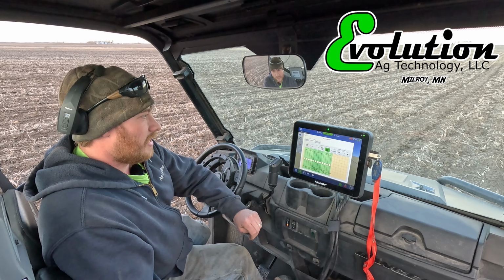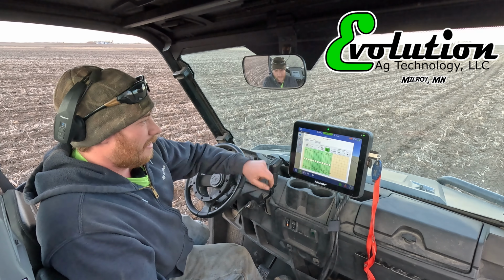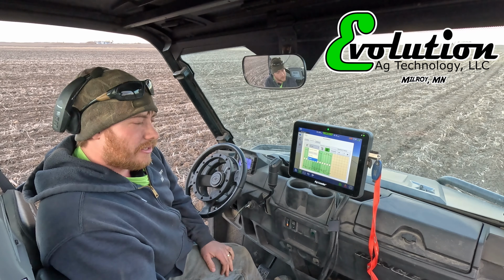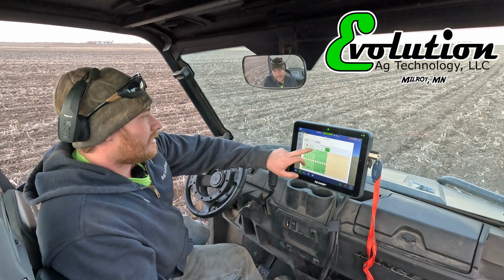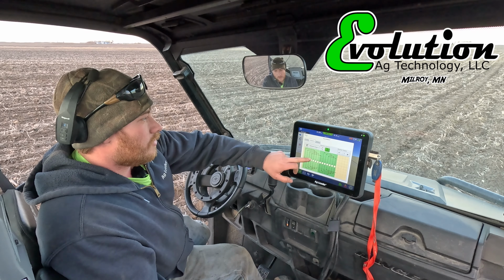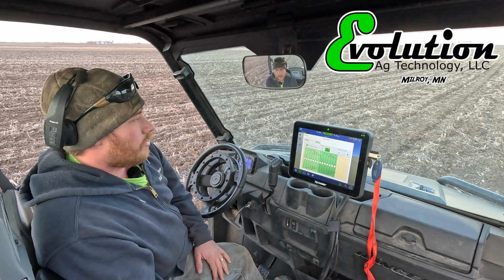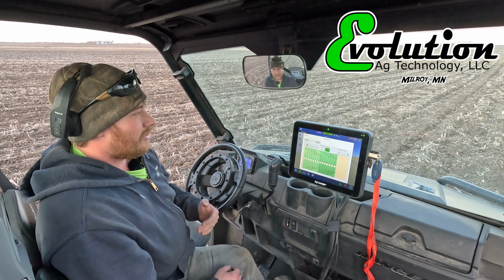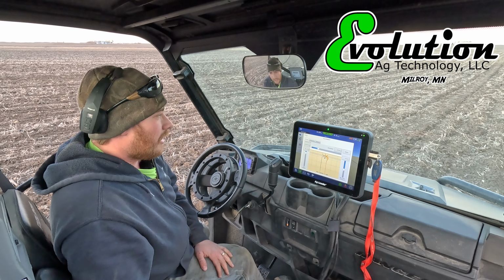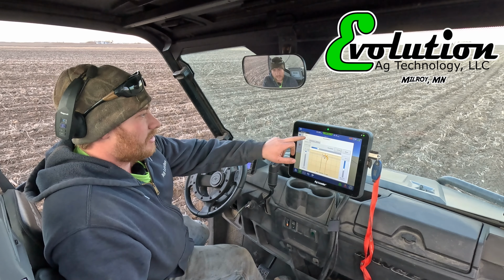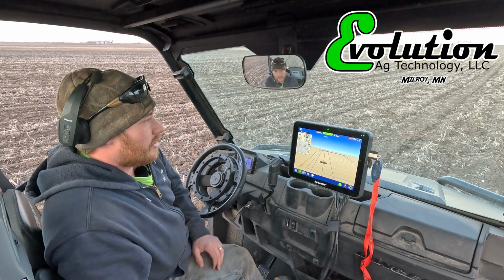There's a harvest mode that does it more in a land setting, if you're used to moldboard plowing. You can do skip pass, and you can also do multiple groups. So you can do a skip pass in one portion of the field and then it'll shift over to the other portion of the field. For this first demonstration, I'm going to leave it with just the standard turnaround.